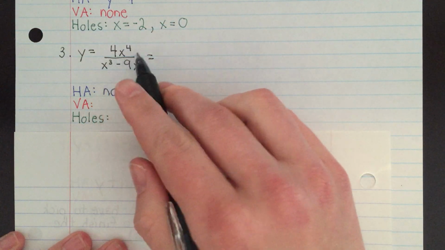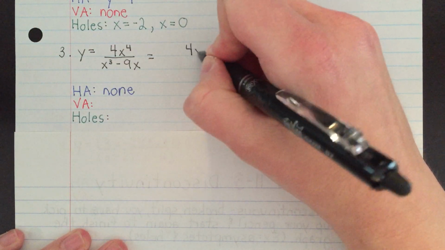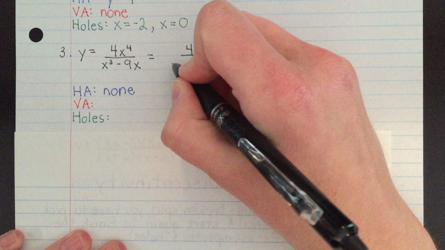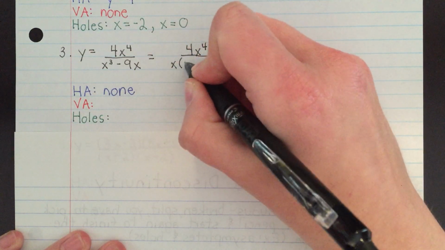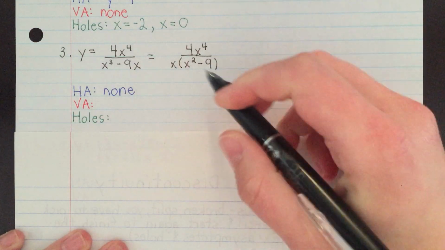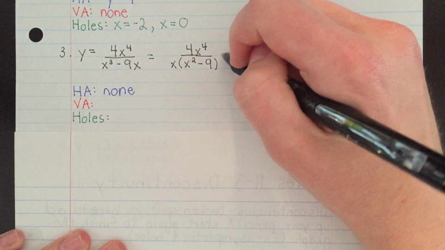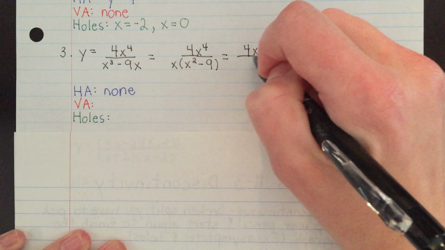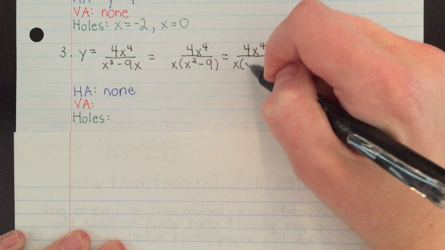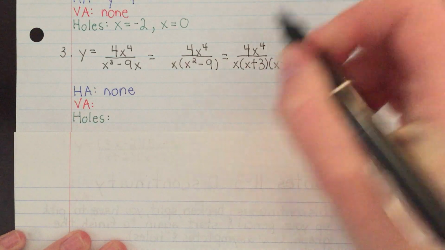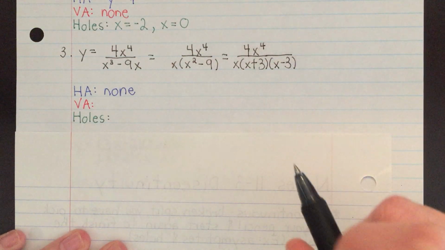On this one, there's really nothing I can do with 4x to the 4th, so I'm just going to leave it. On this, I'm going to have x as a GCF, and then x squared minus 9. Hopefully you look at that and say, oh, I can go further, because that is a difference of squares. So that's going to give me x plus 3, x minus 3. It's kind of lopsided here, but that's all right.